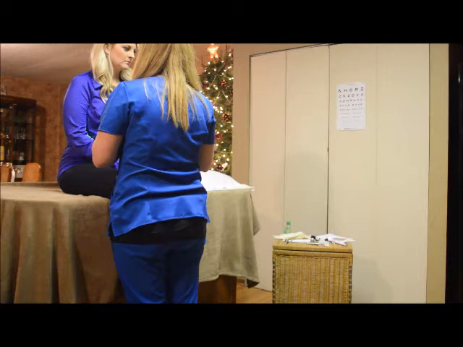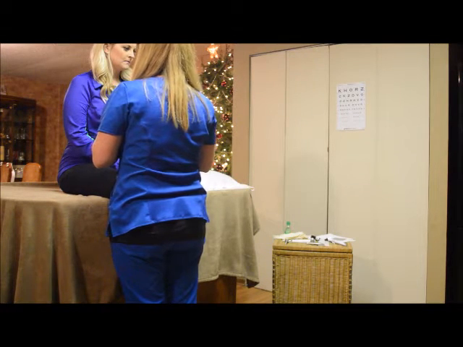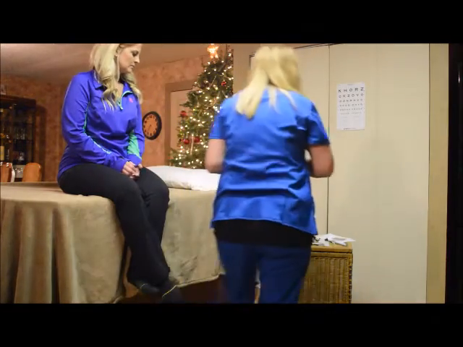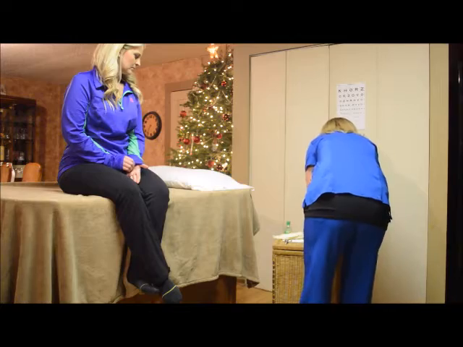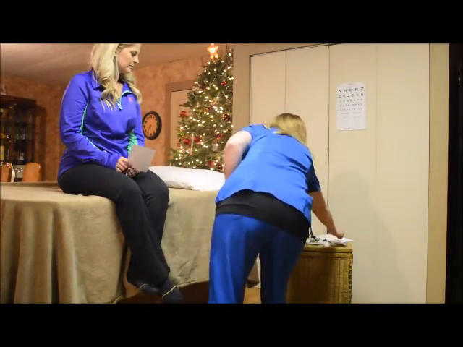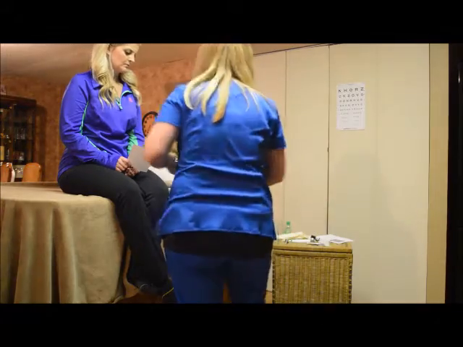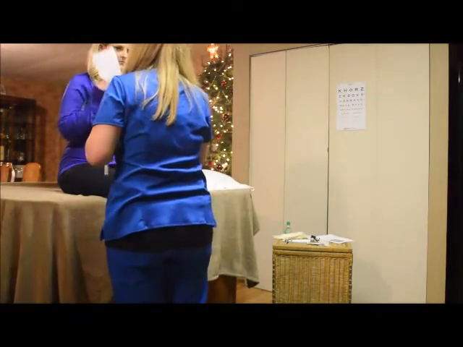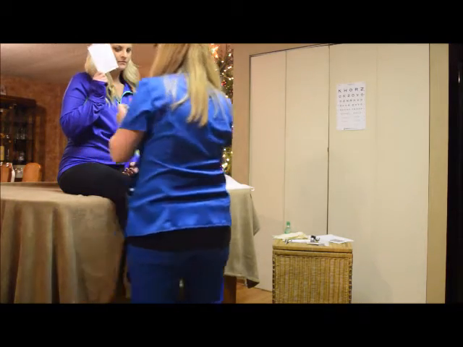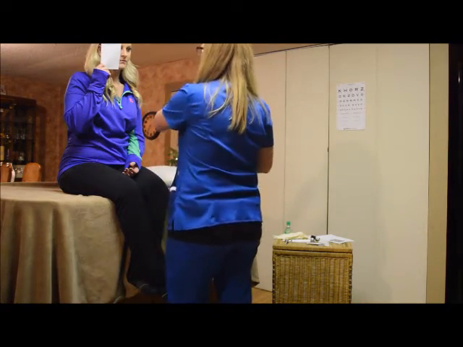And we're going to do visual tests next, and I'm going to have you cover one eye with this piece of paper. And I'm going to do the pen in all 4 directions, and I want you to tell me when you can see it.